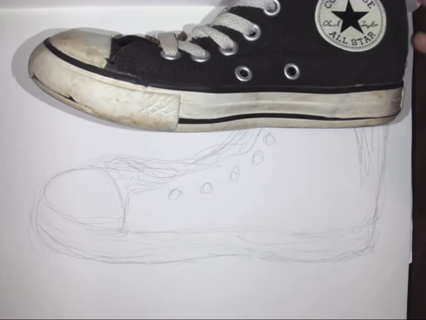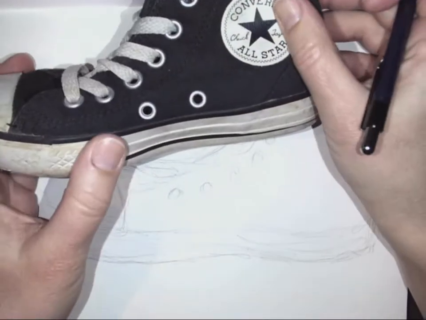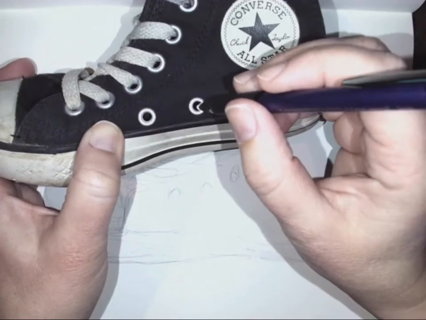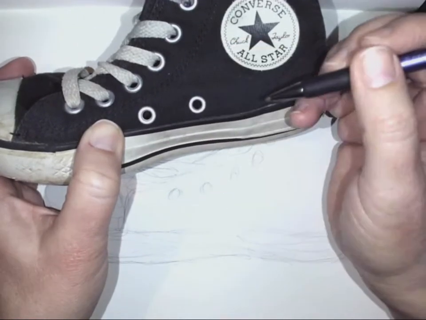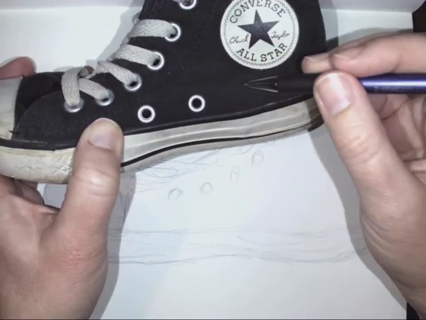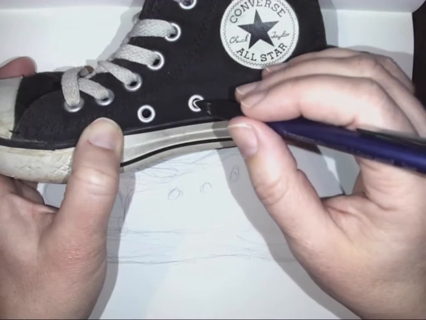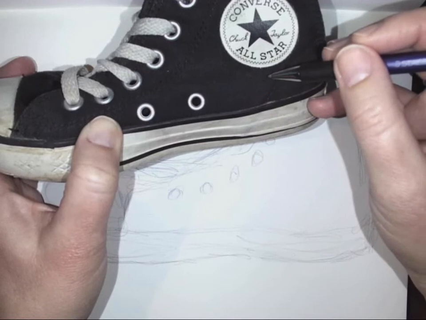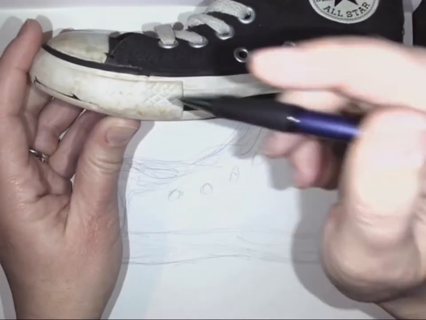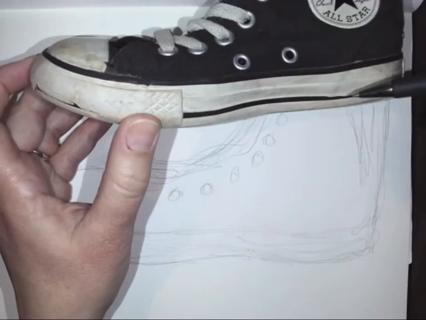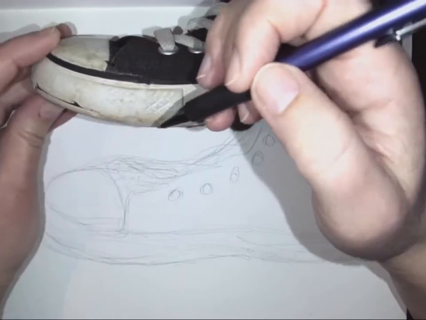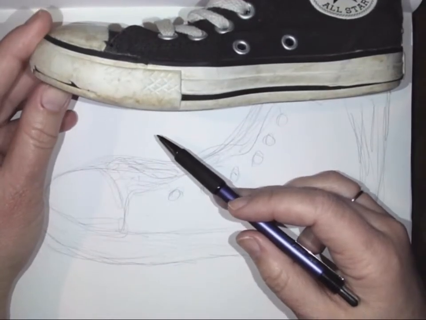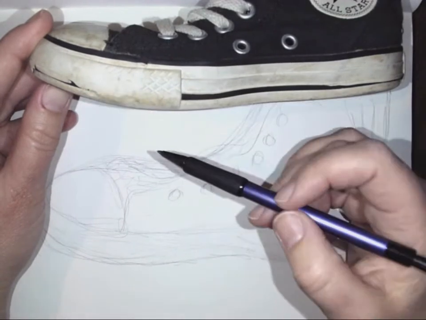So ask yourself, where's the blackest part of the shoe? And for me, when I look into the hole in the Converse shoe, that's like as black as it gets. So everything else in comparison to that blackest point isn't as black as this. So it's varying shades of gray. Same thing for the white. Sure, the sole is white, but it's not even close to the white of the page of the paper. So I'm going to have to shade it accordingly.